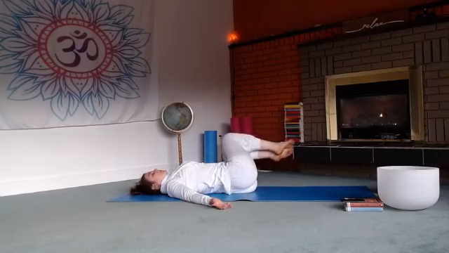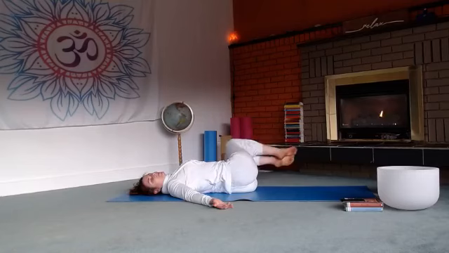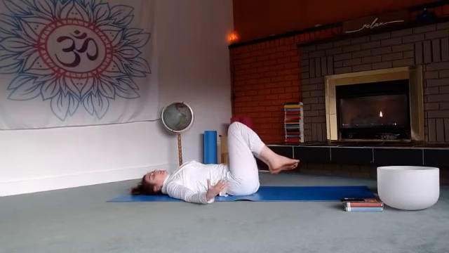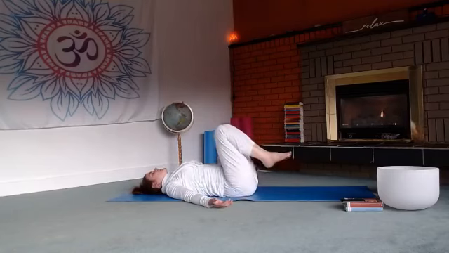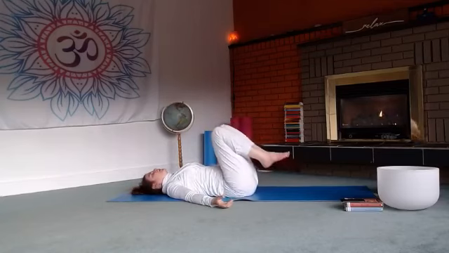playing with, oh yeah, and I just got a nice crack on the lower spine as the legs extend, of course, gives a little bit more weight. And as the spine lengthens, you'll find your breath capacity expands as well.